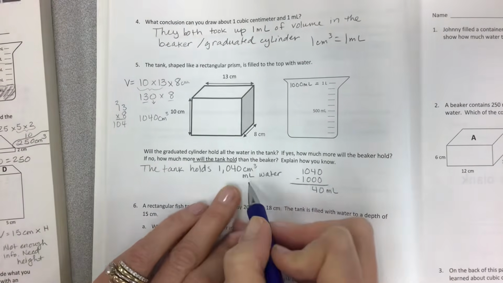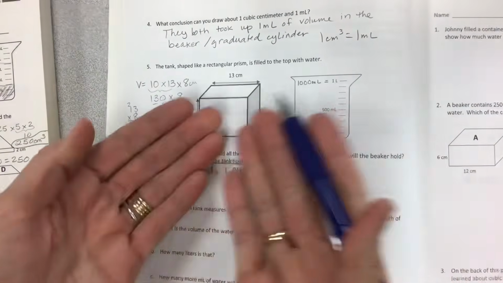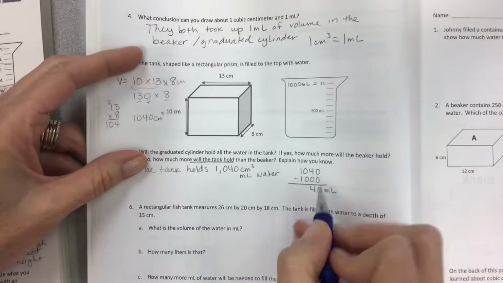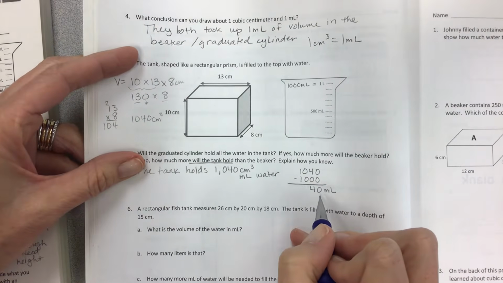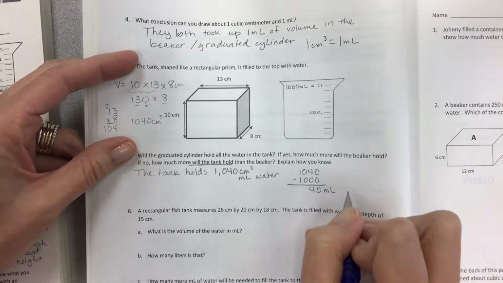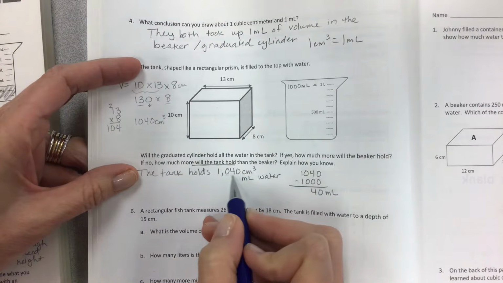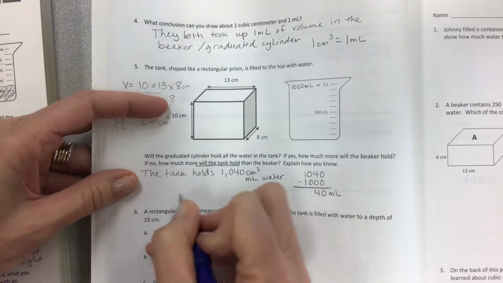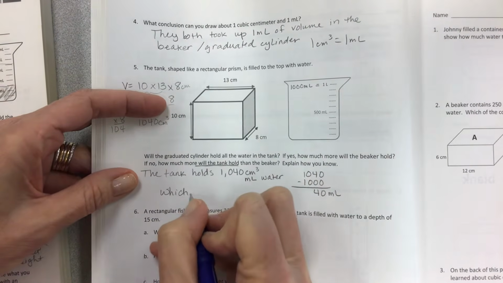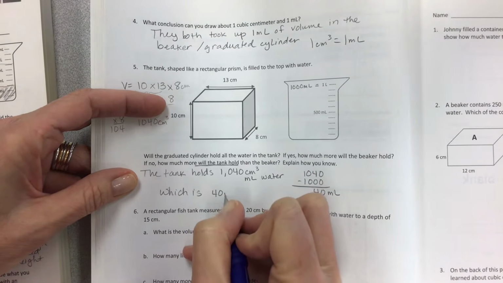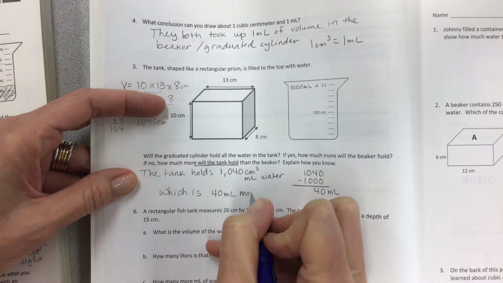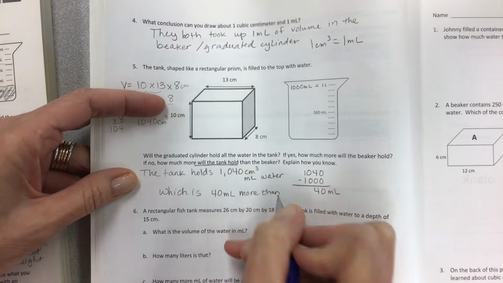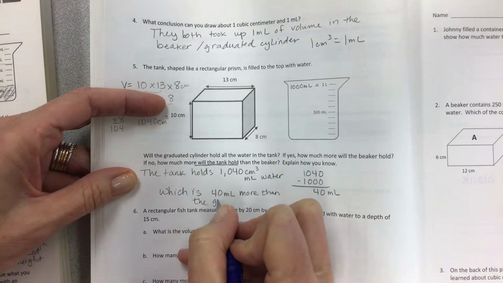Since we're using milliliters, which are interchangeable in this problem, it's going to be 40 milliliters more in the tank. So the tank holds 1,040, which is 40 milliliters more than the graduated cylinder.